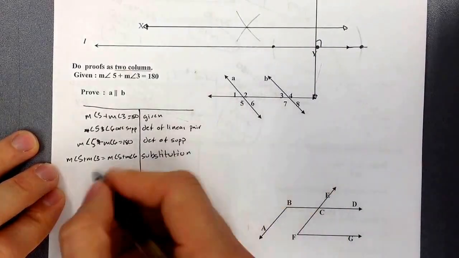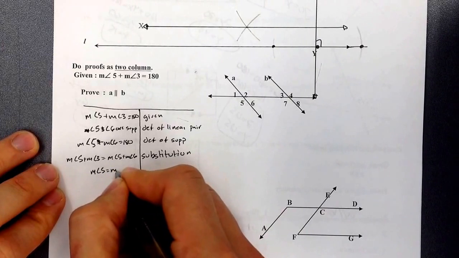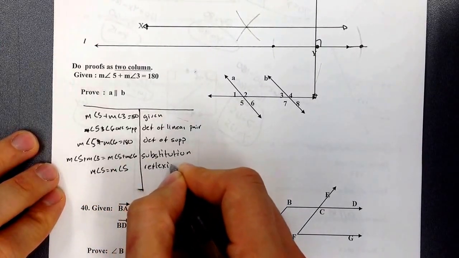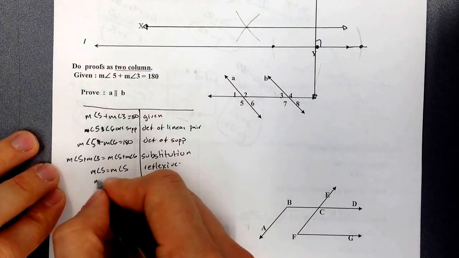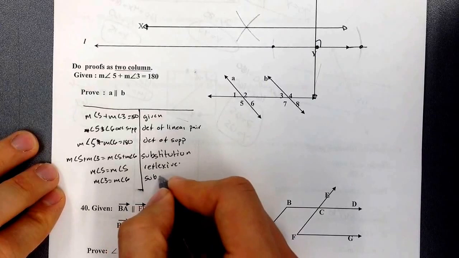And then I'm going to subtract off angle 5 from both sides. I'm going to call that out: measure of angle 5 is equal to the measure of angle 5. Kind of like, hey, I'm about to do this. It's reflexive. And that will leave me with the measure of angle 3 is equal to the measure of angle 6. Subtraction.